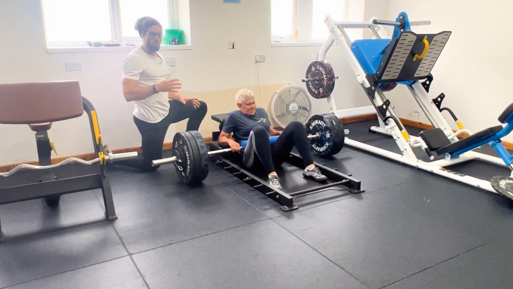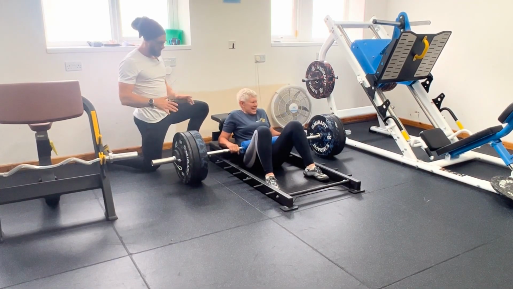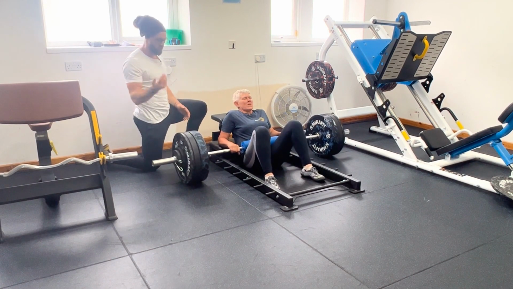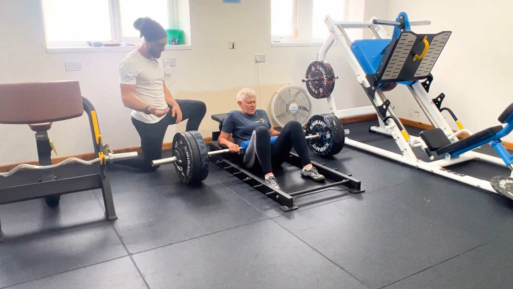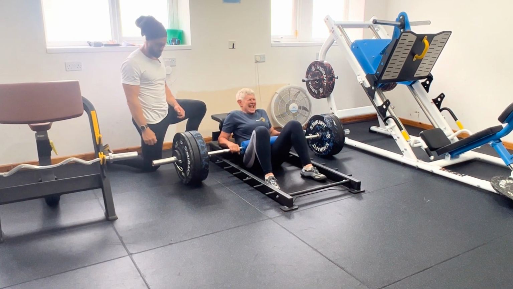Okay, set number 4. We've been having 3 or 4 minutes rest in between. This is Jackie's last programmed work set for today. 4 sets, 97.5 on the bar. Let's have a look at how it goes.